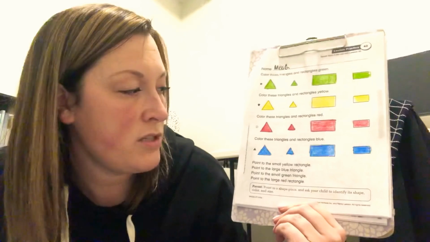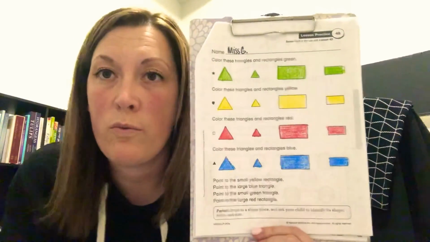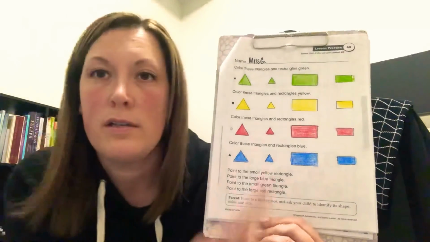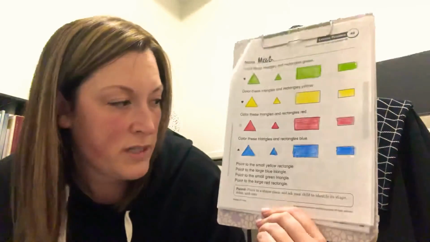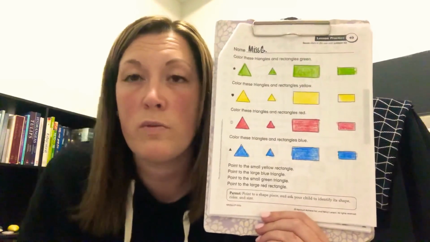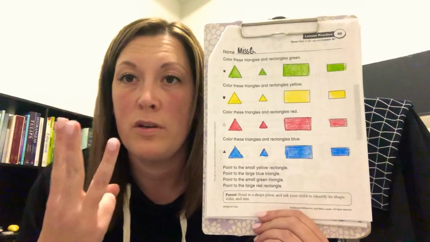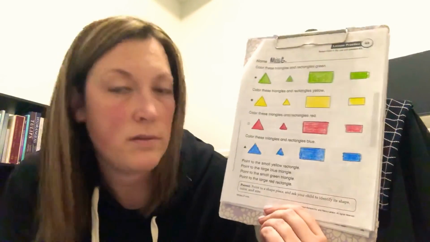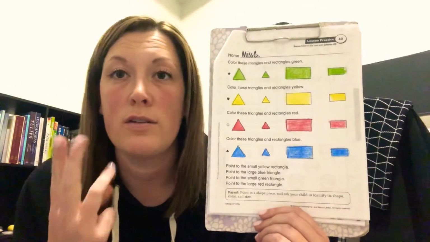All right, point to the small yellow rectangle. Small yellow rectangle. Here it is. Point to the large blue triangle. So you have to make sure it fits all of those words. Large blue triangle. Point to the small green triangle. Small green triangle.